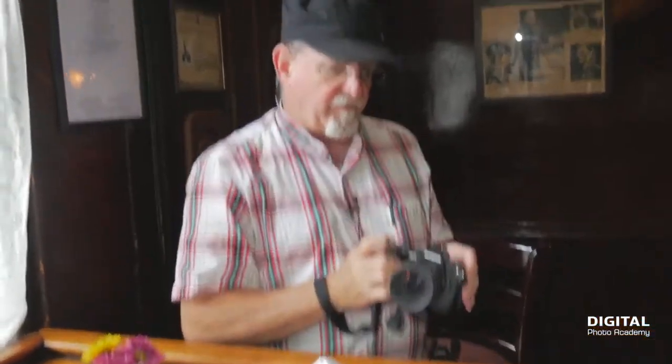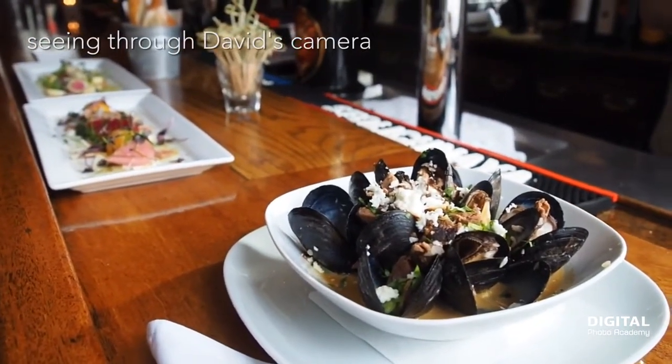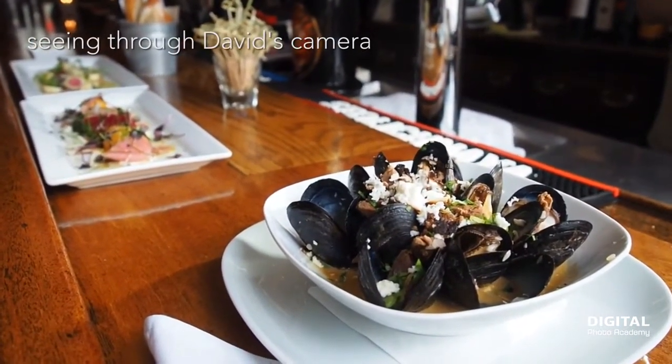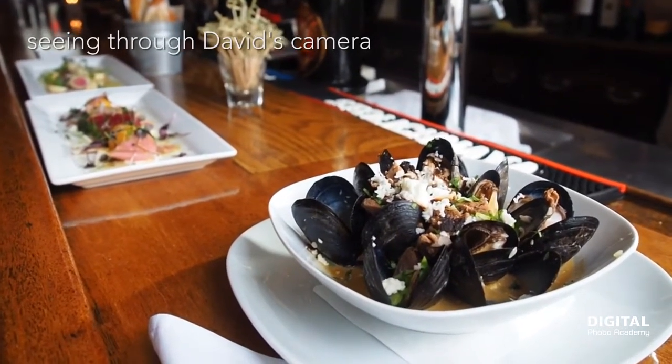So far I'm mostly doing verticals, but let me see if I can make an interesting horizontal out of this as well. And it's actually pretty simple. The main dish is going to be the right side of my frame, and then the other two dishes and the line of the bar are going to go off on the left side of my frame.